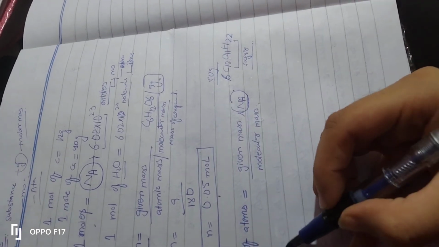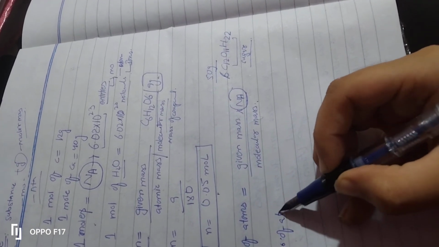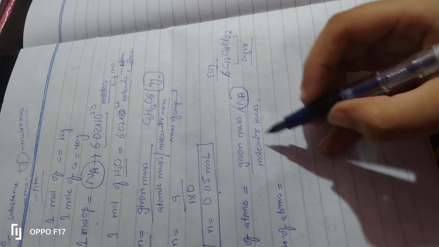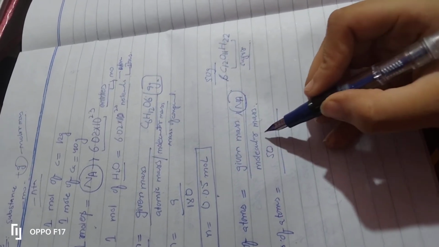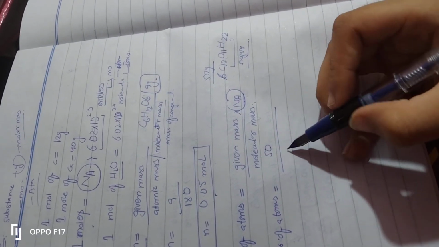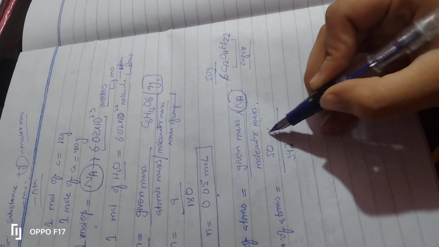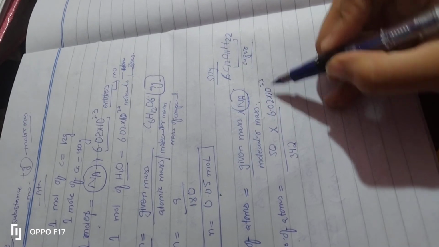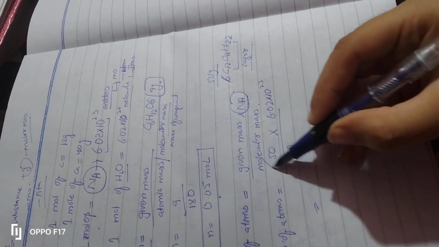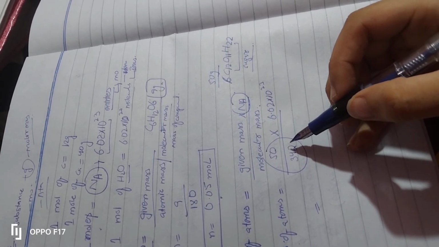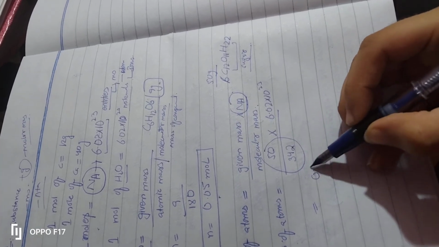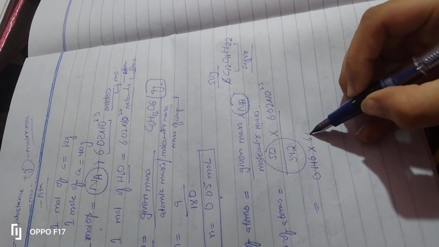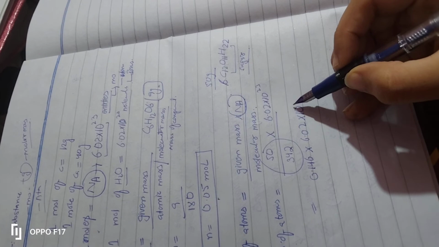The number of atoms: given mass is 50, molecular mass of sugar is 342, multiplied by Na, which is 6.02 × 10^23. When we divide these, we get 0.146 multiplied by 6.02 × 10^23.